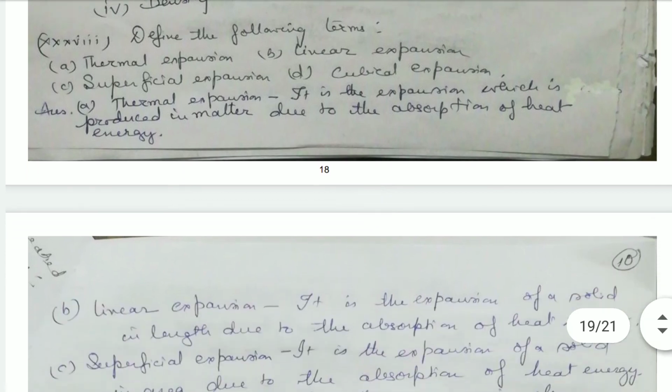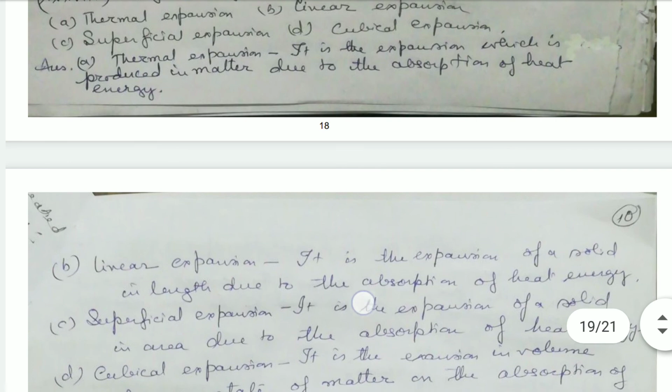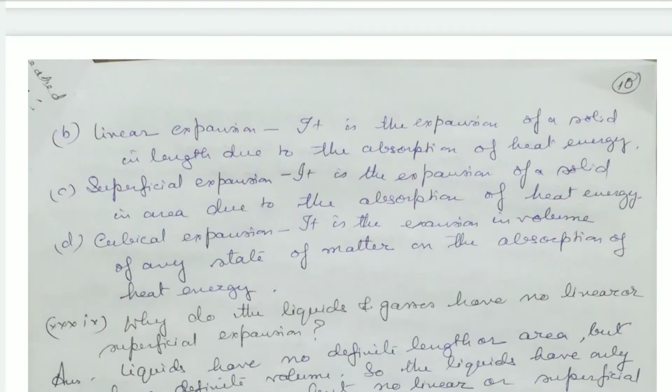Now define the following terms: thermal expansion, linear expansion, superficial expansion, and cubical expansion. Thermal expansion is the expansion which is produced in matter due to the absorption of heat energy. Linear expansion is the expansion of a solid in length due to the absorption of heat energy. Superficial expansion is the expansion of a solid in area due to the absorption of heat energy. And cubical expansion is the expansion in volume of any state of matter on the absorption of heat energy.